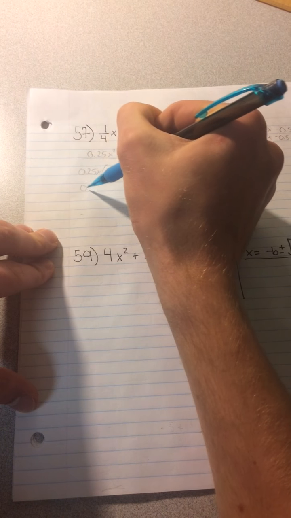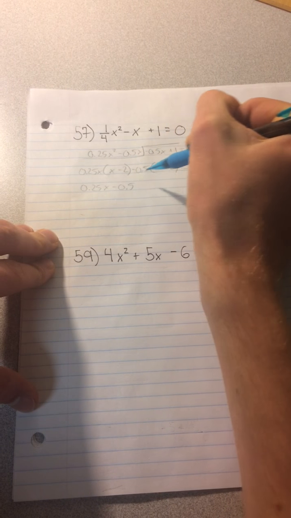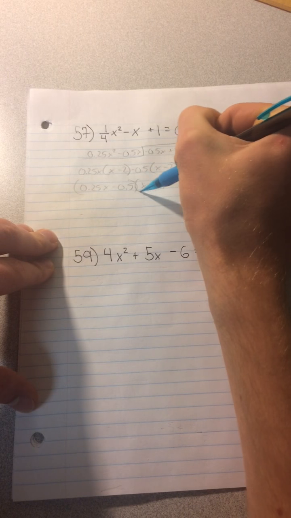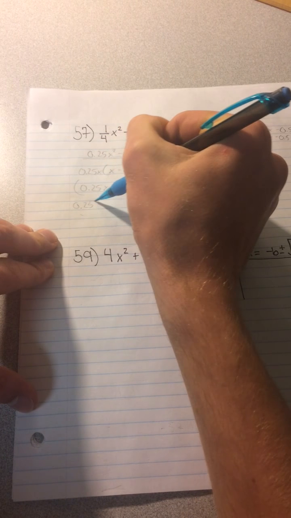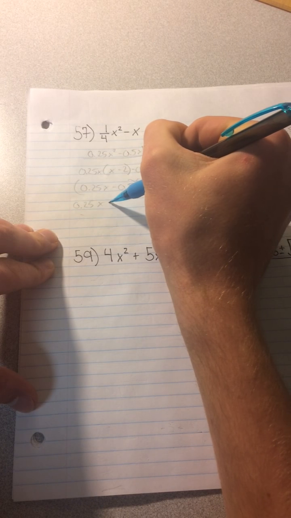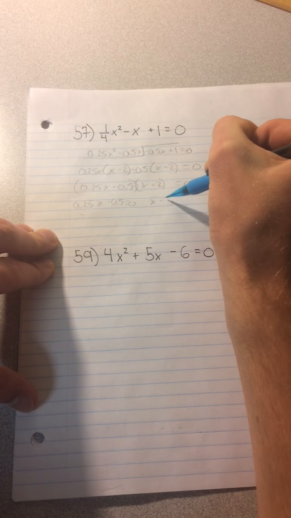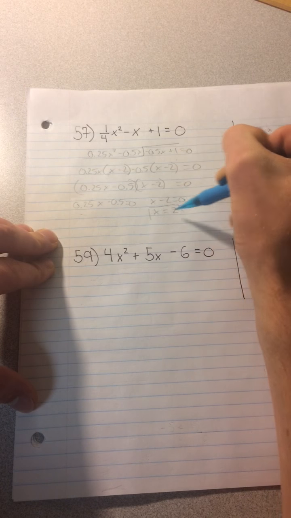So my two brackets are 0.25x minus 0.5 and x minus 2. Make them both equal to 0. So 0.25x minus 0.5 is equal to 0, and x minus 2 is equal to 0. x equals 2, so that's my first answer.